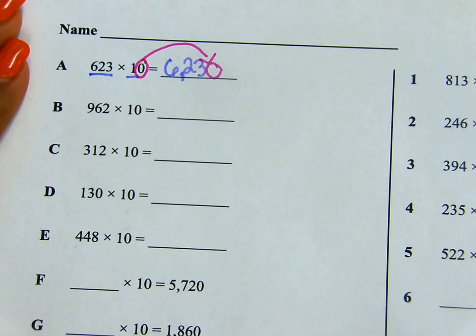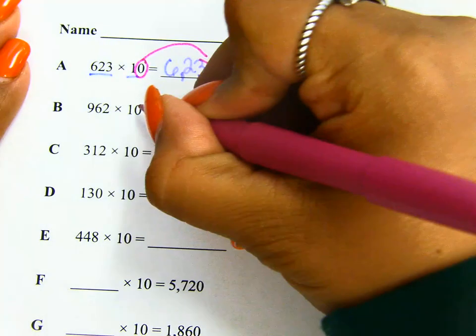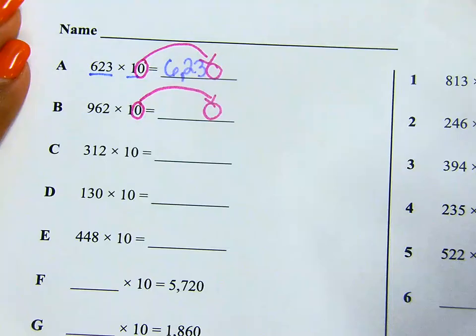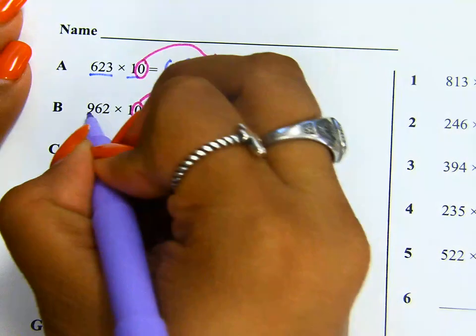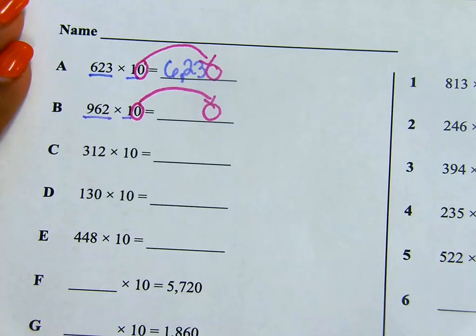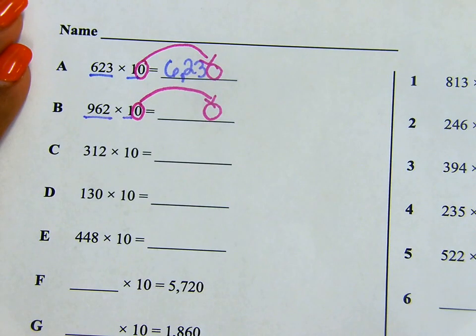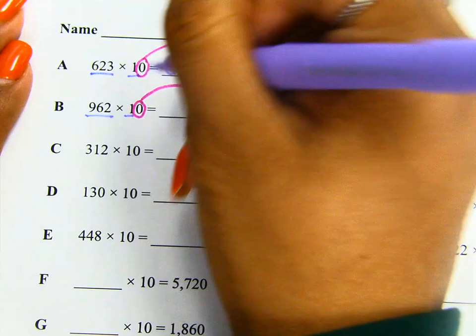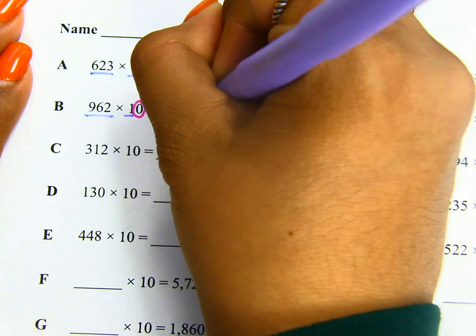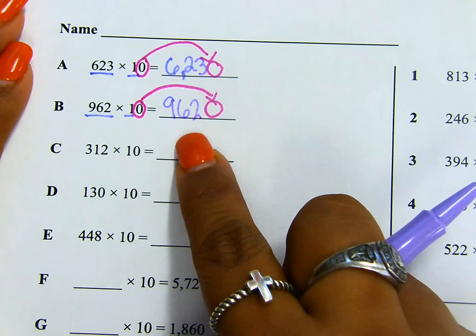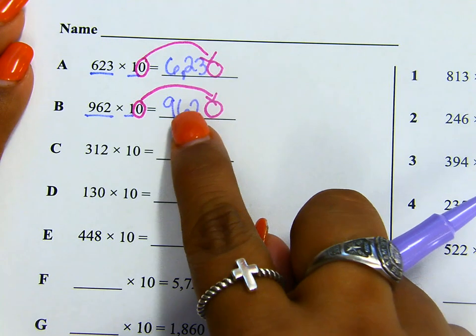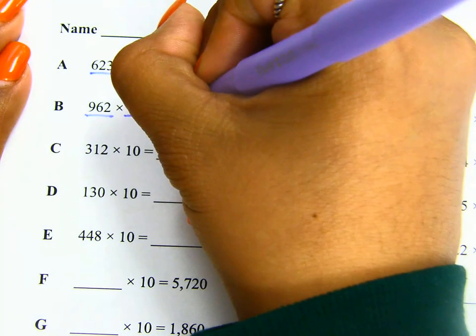So now let's practice it again. Same situation, I circle my 0, I move it over. Now I look at my 962 and 1. Same thing. Remember, any number, no matter how large or how small, multiplied by 1 is that number. So 962 times 1 should be 962. So I'm going to put 962. So now that I have 962, I know I have 4 digits. So if I have 4 digits, this is my ones, tens, hundreds, thousands. So I know I have to put a comma right there.